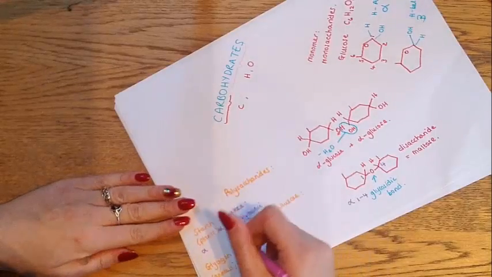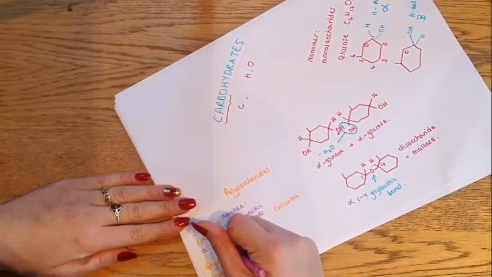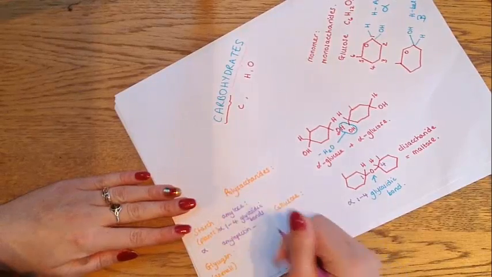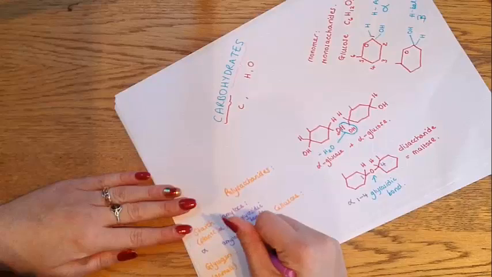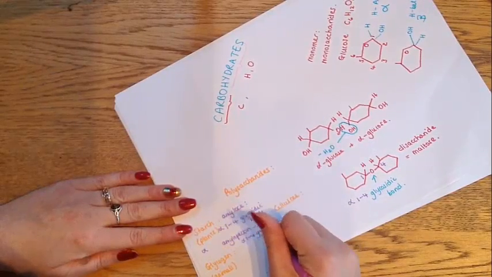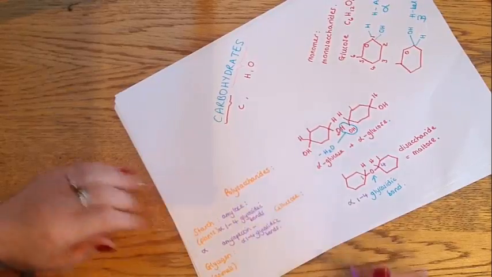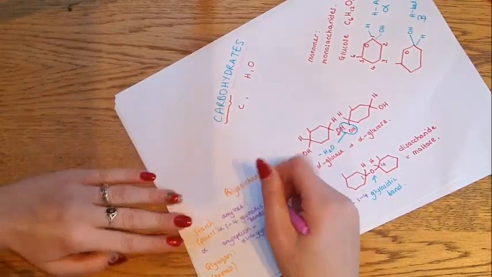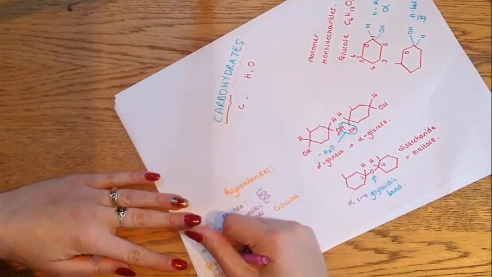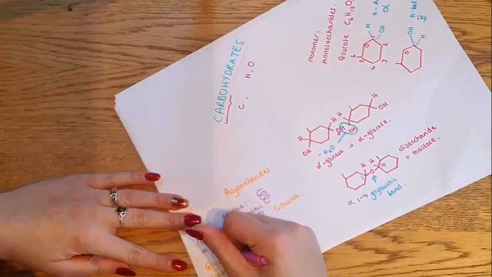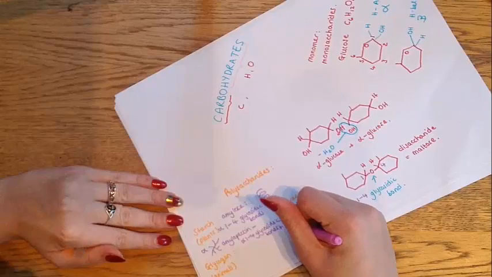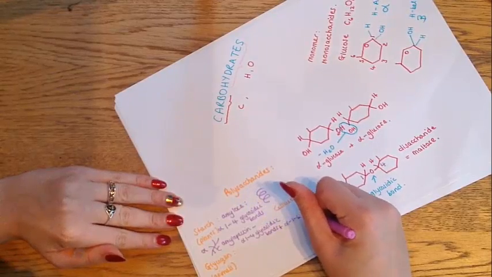There's another part of starch which is called amylopectin. Amylopectin is also made up of alpha 1,4 glycosidic bonds, but it has a much more branched structure than the coil that is amylose. Amylopectin is very branched, and the reason it has those branches is because it also has alpha 1,6 glycosidic bonds.